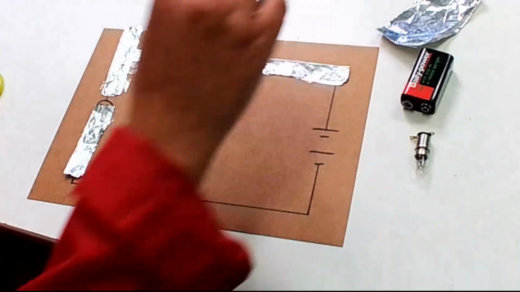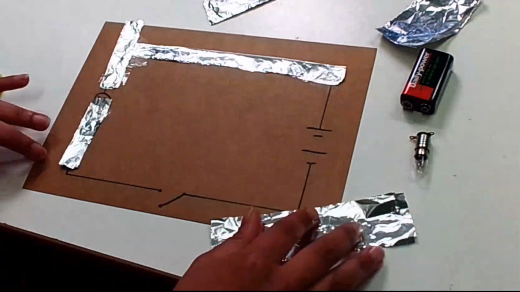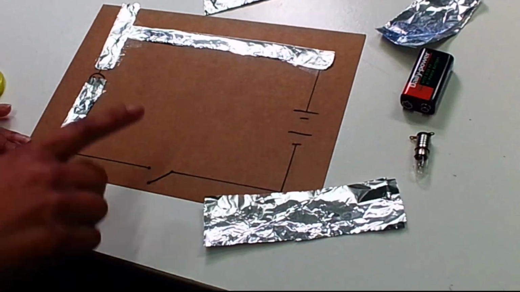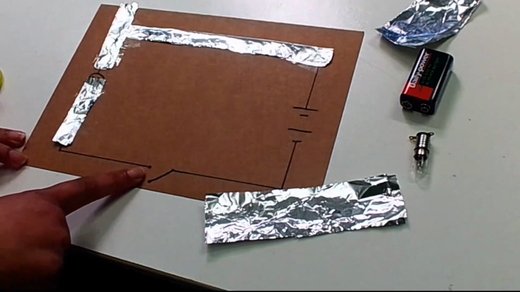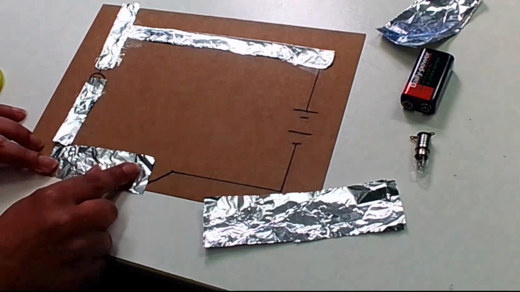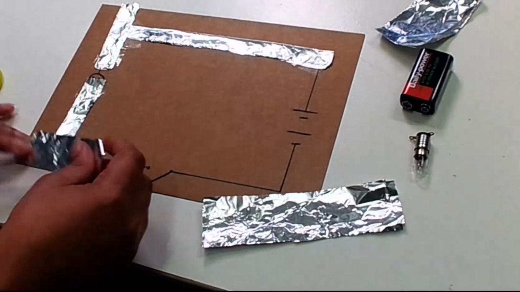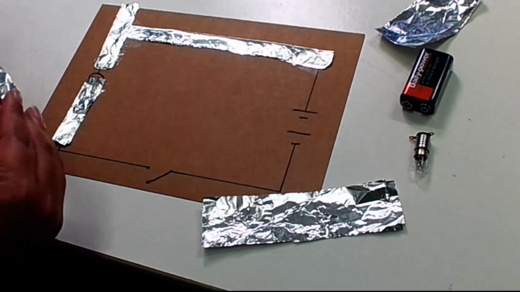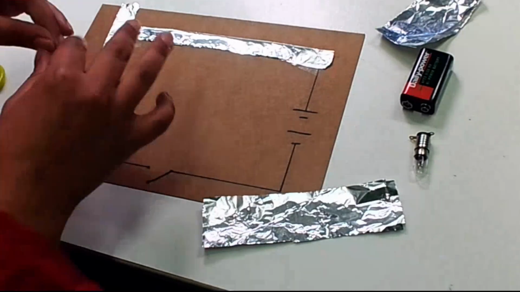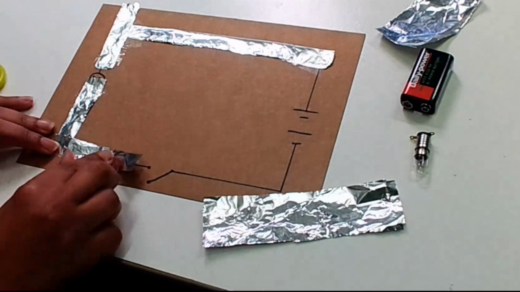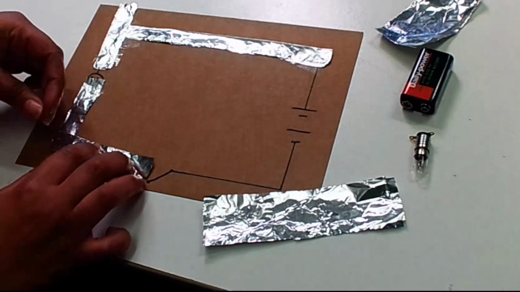Okay. And now for the next step, which is the switch over here. I'm going to stick this one down, going all the way to the end of where I've drawn my switch line. So I'm just double checking the measurement there. And then I'm going to fold this once again. And then I'm going to stick that down over there.